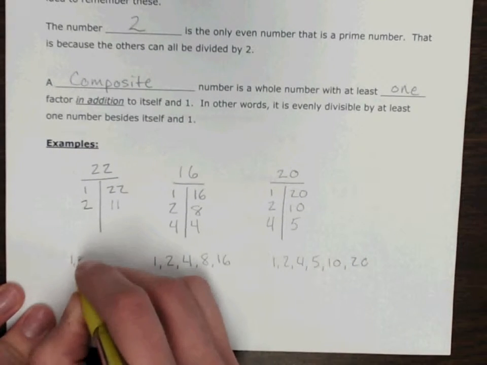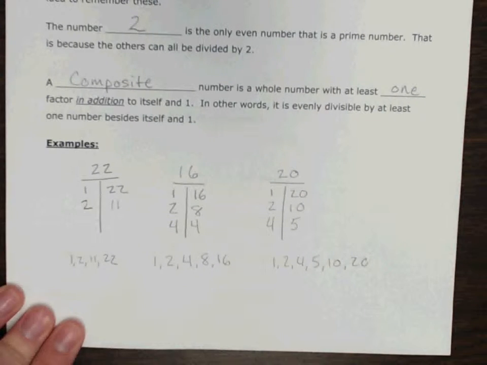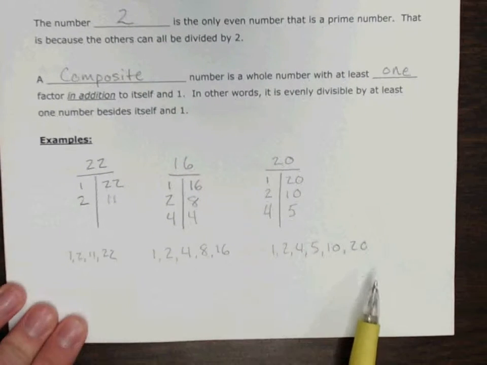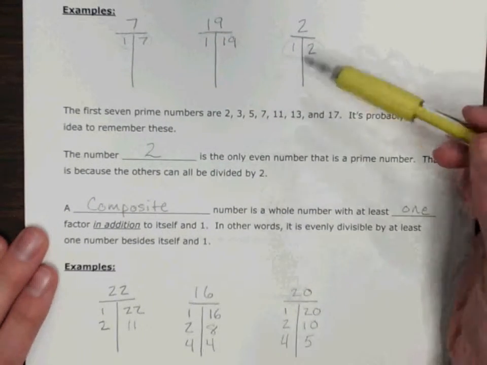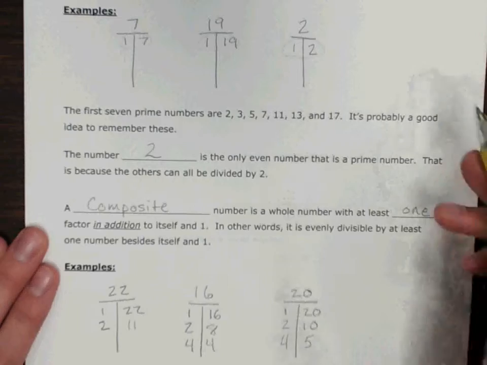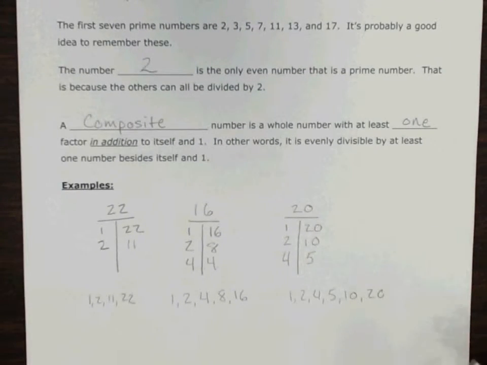And if we want to over here, we could list them out there too. So all of these 3 are composite numbers. A prime is just going to have 1 and itself. Composite is if it has any more besides 1 and itself.